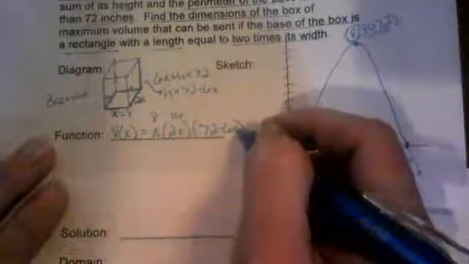And then 72 minus 6 times 8, which is going to be 24 inches. So our solution is 8 inches by 16 inches by 24 inches. Our domain runs from 0 to 12, and our range from 0 to 3,072.